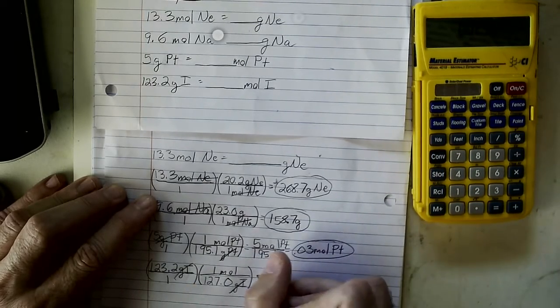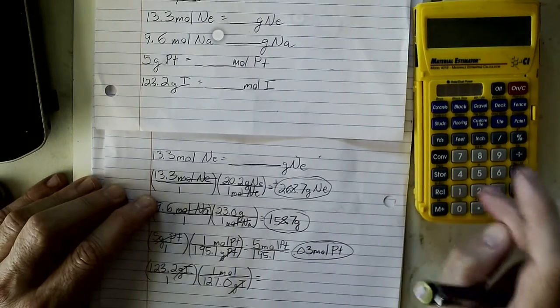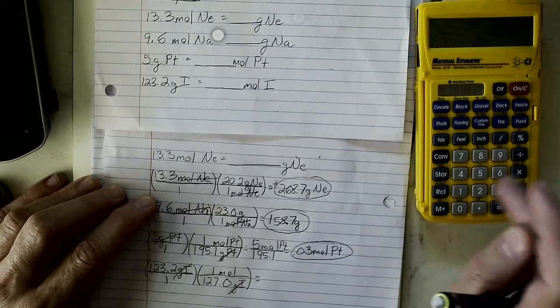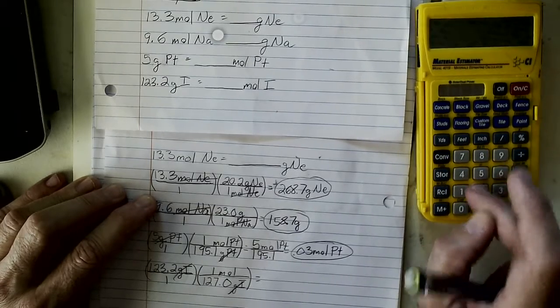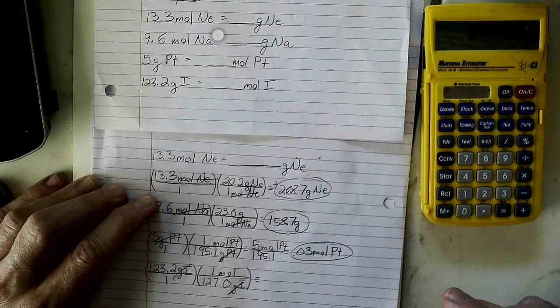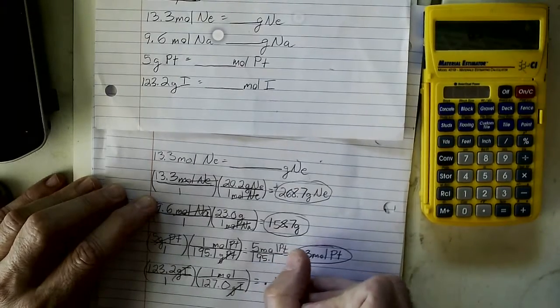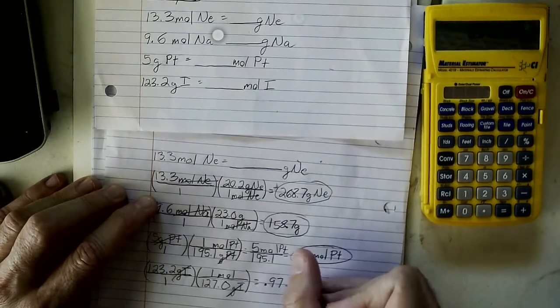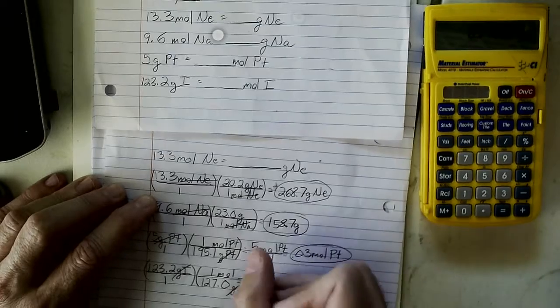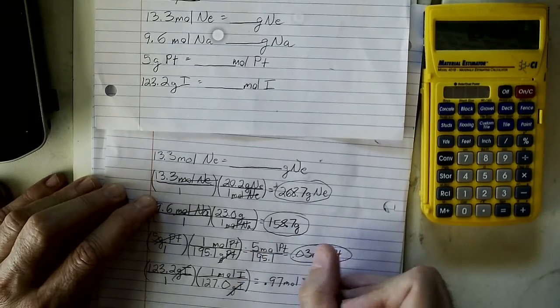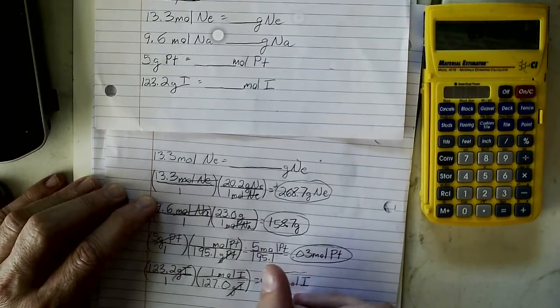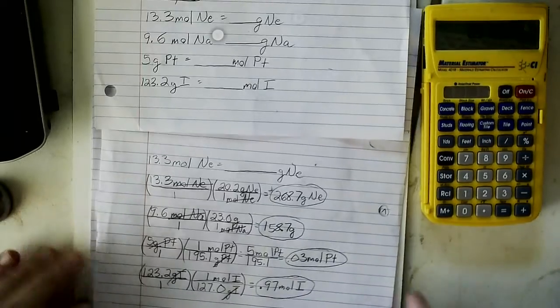Grams of iodine cancels out, and I have 123.2 divided by 127, which is 0.97 moles of iodine. So I hope you got those answers.